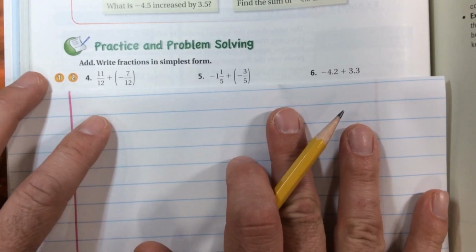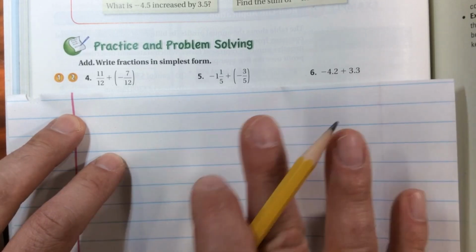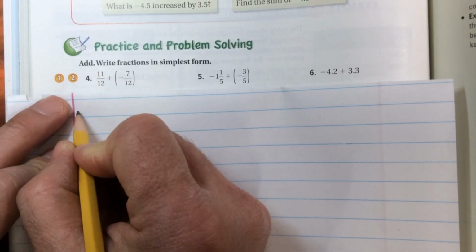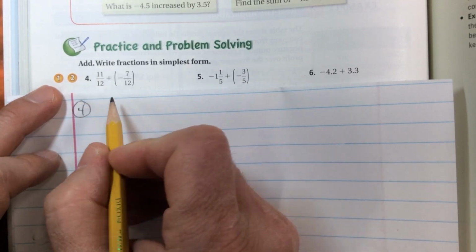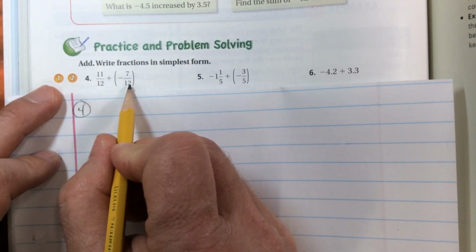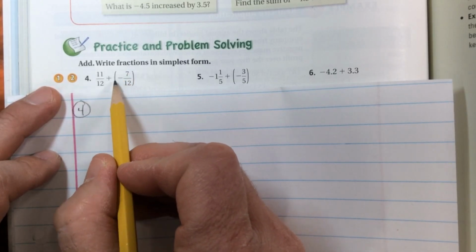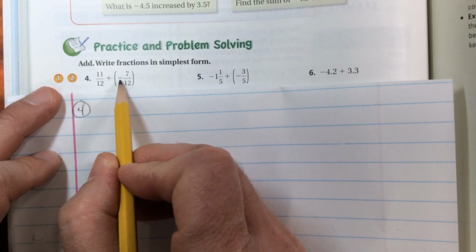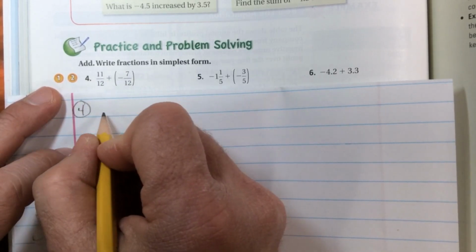So you really have to think back to, wow, I don't even know, 4th grade when we learned how to add fractions. So let's look at number 4 here. A quick little review. Now number 4 is nice for us because common denominator already. But what makes this a 7th grade problem is the fact that this rational number is a negative, and this rational number is a positive. So we've got a couple of rules here.